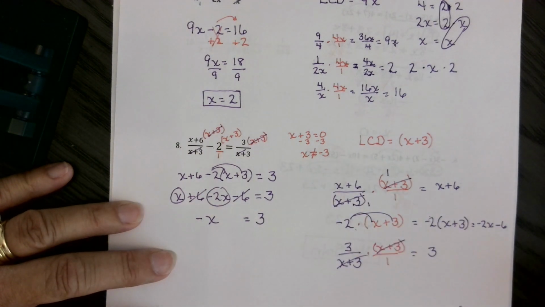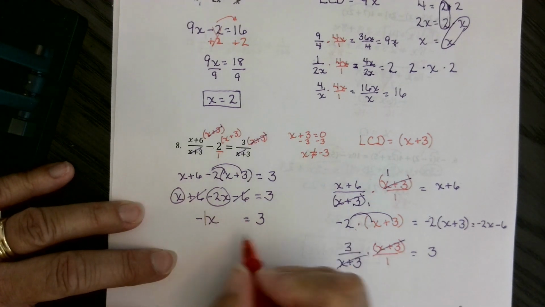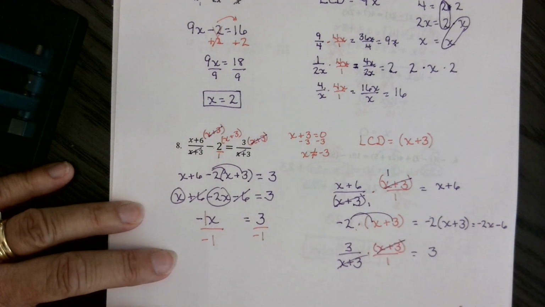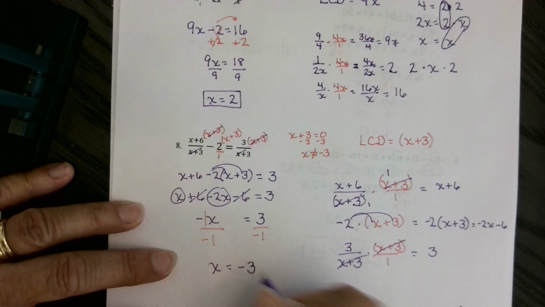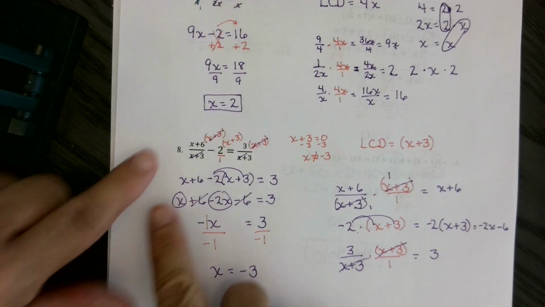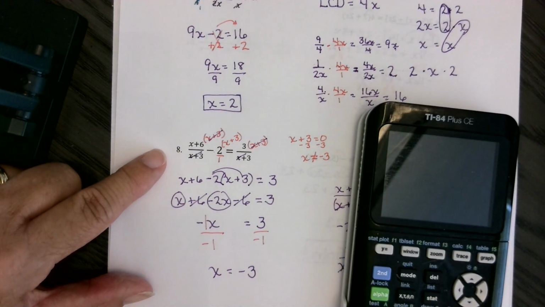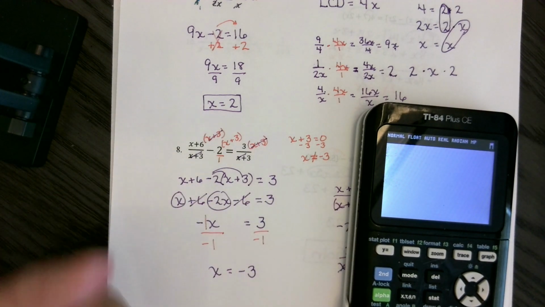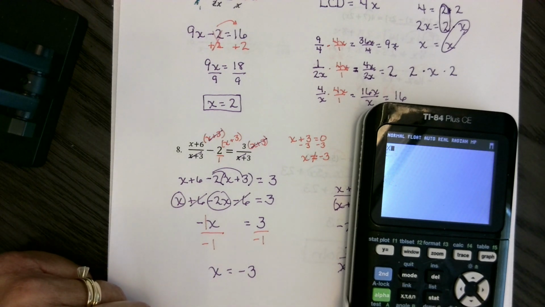Now, we don't want to know what a -x is. We want to know what a positive x is. Well, there's really a -1 there. So we're going to divide both sides by -1. So we get a positive x equals a -3. So if I go to check this, if I go ahead and see, that's a restriction. So I can't have that answer. So I got to kick it out. But if you were to check it, oops, got to go back to my fraction.